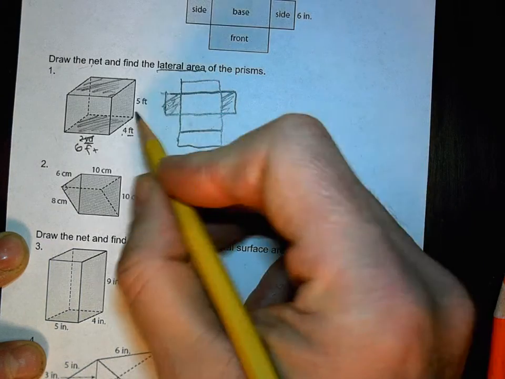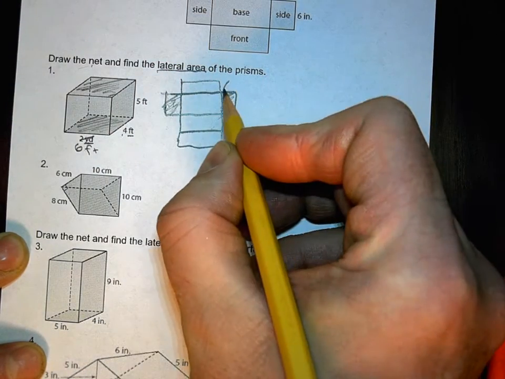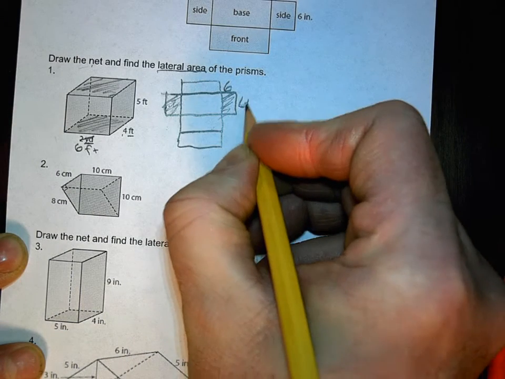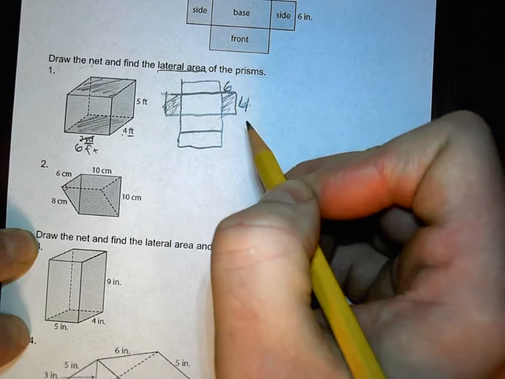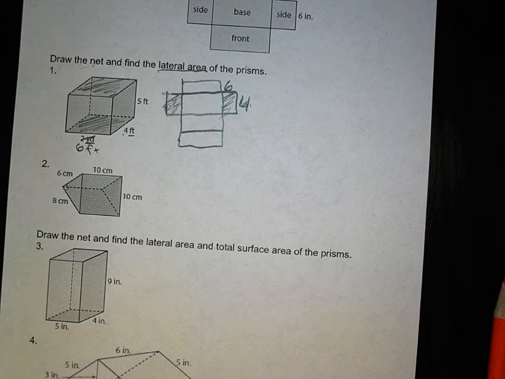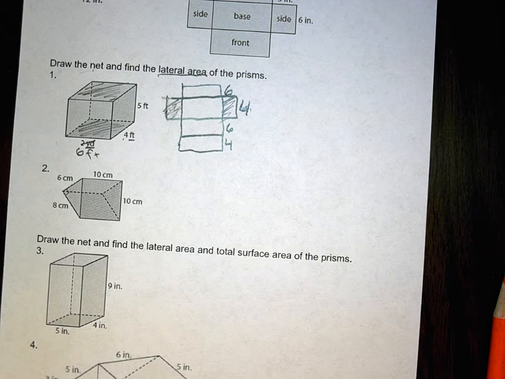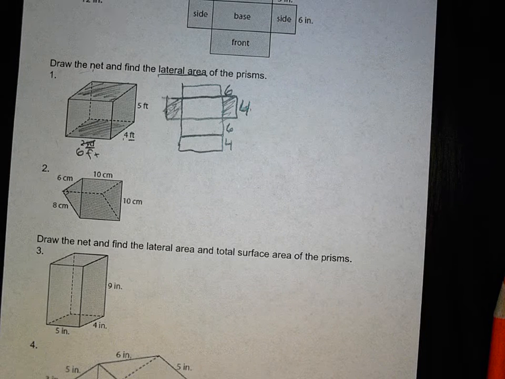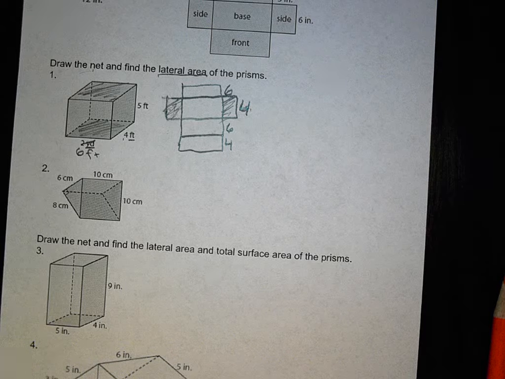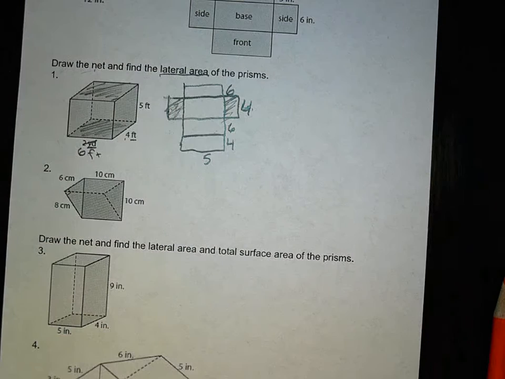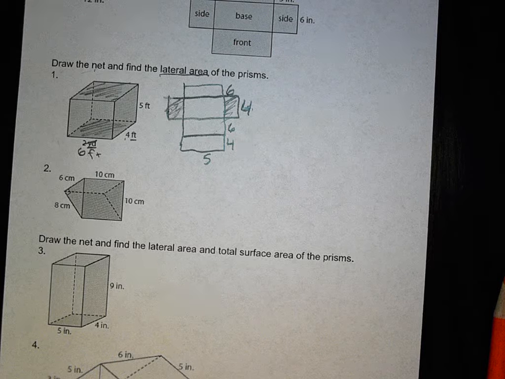So what I'm going to do in my first base is I'm going to put my first number here, and my second here. And your fourth. So there's 6 and 4, right? Then I'm going to take and repeat those numbers, 6 and 4, down the sides. Now I have one other number that I haven't used, and what is that? 5. And I'm going to put that here. That is as hard as it is to make a net.